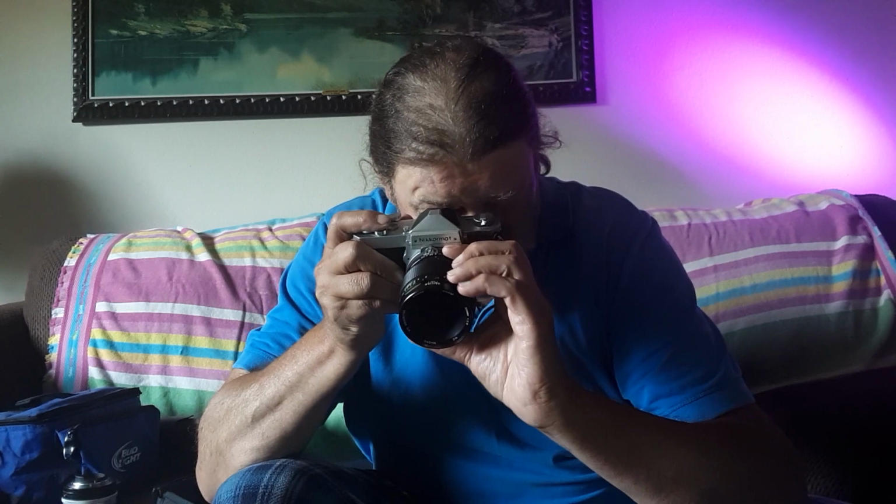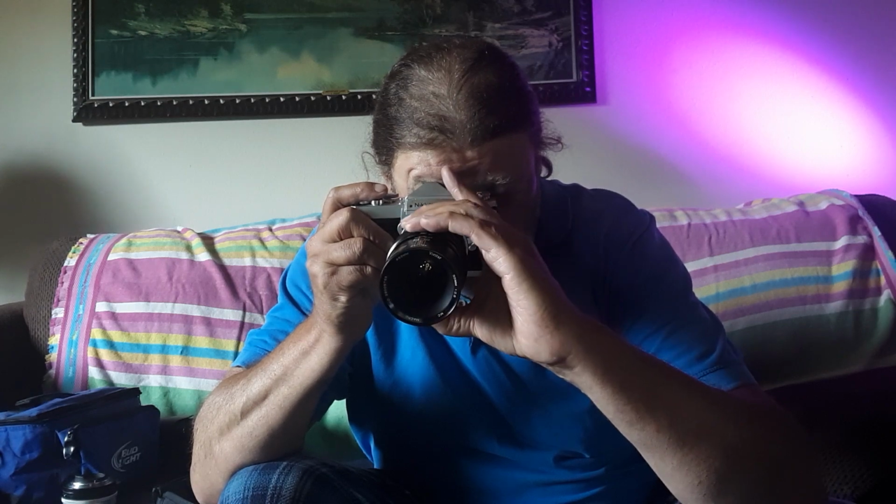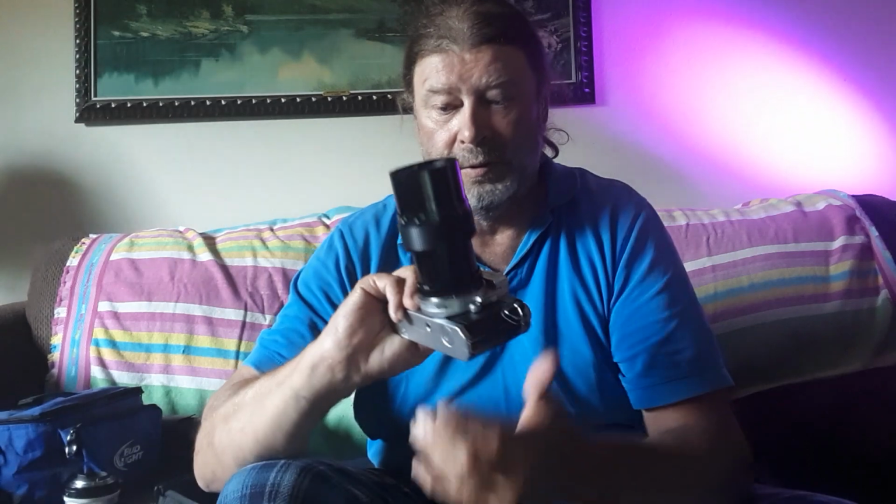And the thing with the macro lens is it works just like a regular 50mm lens. But if I want to get close, I can just keep getting closer and closer and closer, all the way down to almost like, not a microscope, but a macroscope for sure. And you can see it extends all the way out like that.